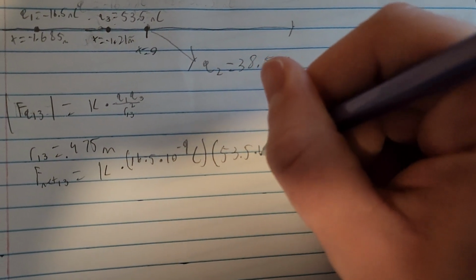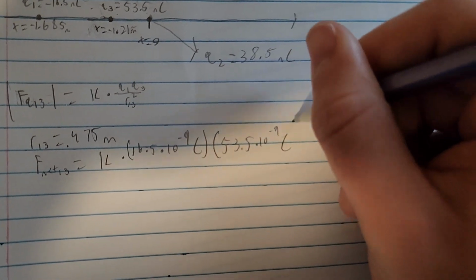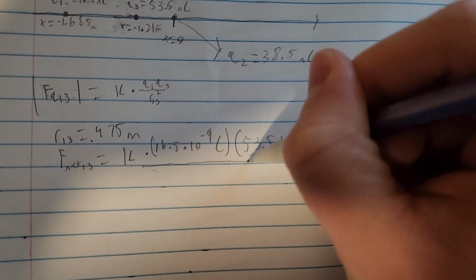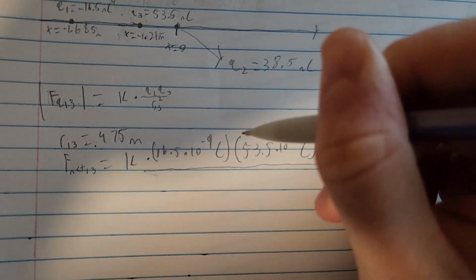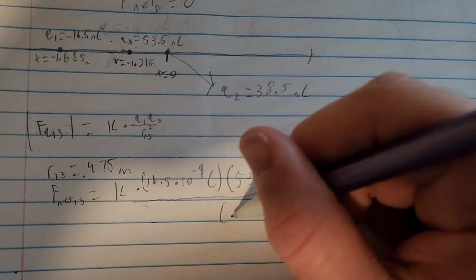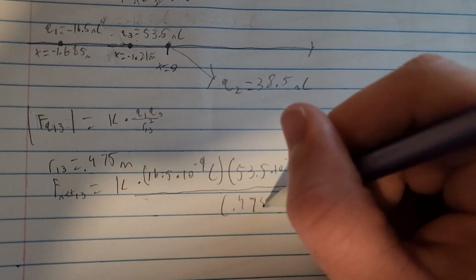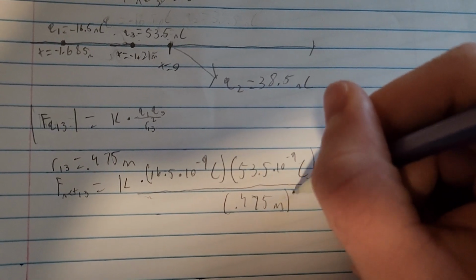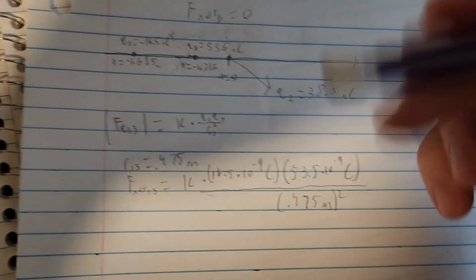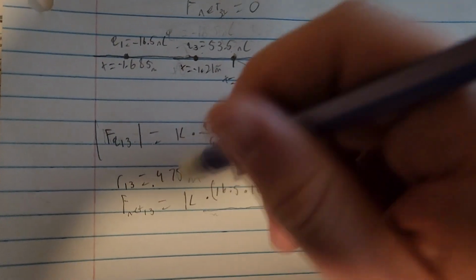times 10 to the negative 9th coulombs, all over r squared, which is 0.475 meters squared.